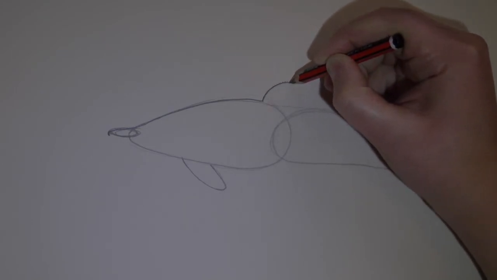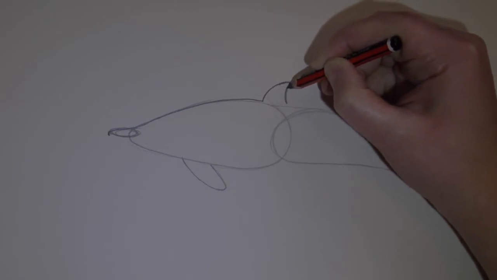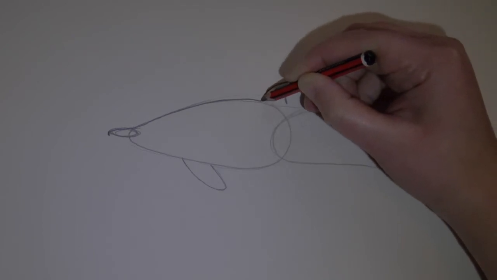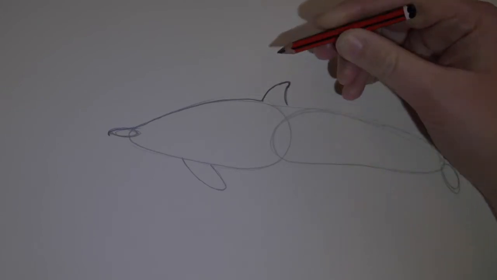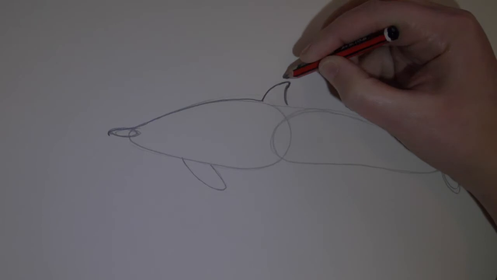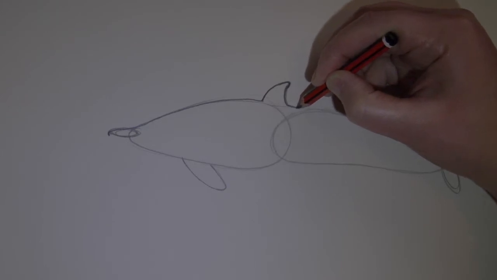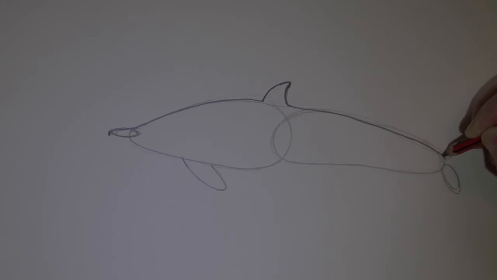then we're going to create an upside down V. We want a nice rounded top to our dorsal fin here, so it's not pointy like the shark that we did the other week. It's much rounder than that. So then we've got a little curve in here, and then we bring our line back down and follow the top of our long sausage down to the bottom of our little sausage here.